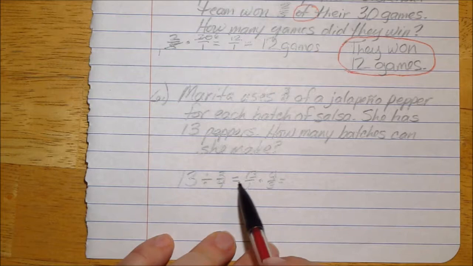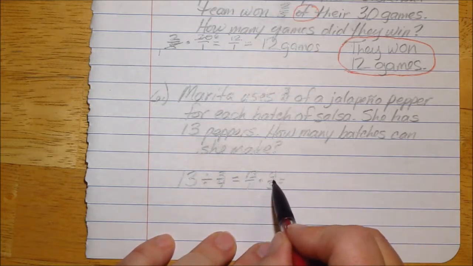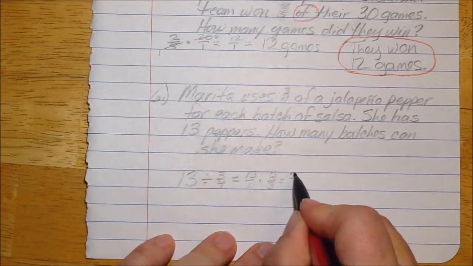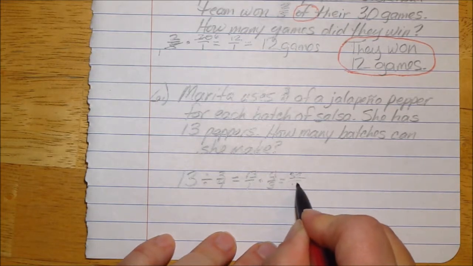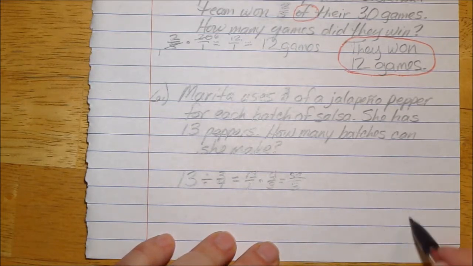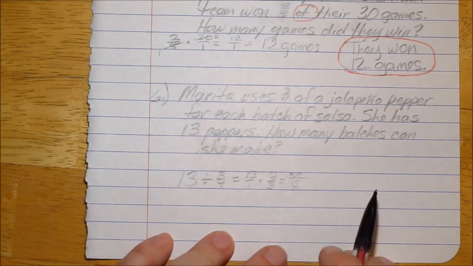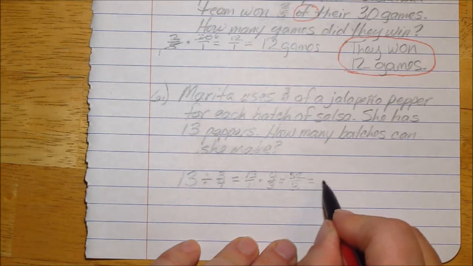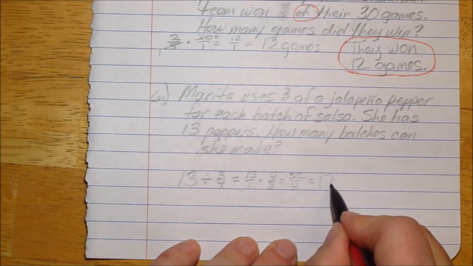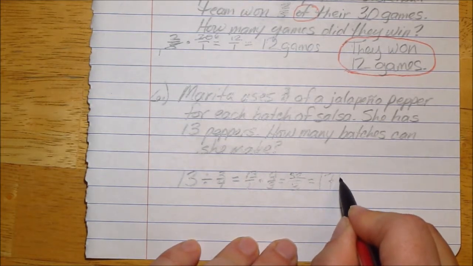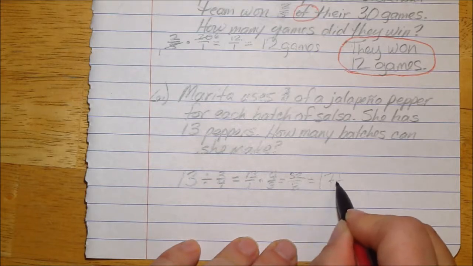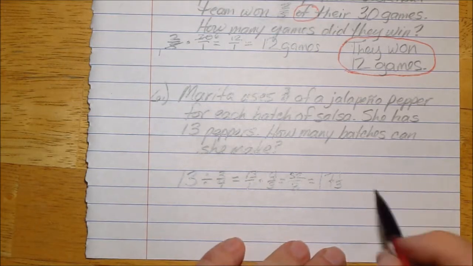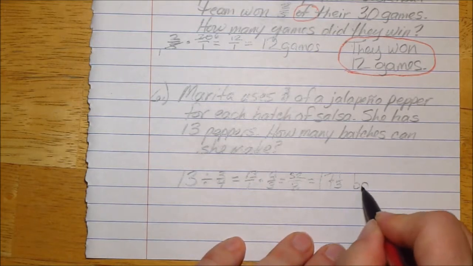All right, cross reduce. There's nothing I can do to cross reduce this. So I've got 13 times 4, which is 52 over 3. And then you're going to have to figure out to the side, how many times does 3 go into 52? Well, I happen to know that it goes into 52 17 times, with 1 left over. Scooch over that denominator. So she can make 17 1/3 batches.